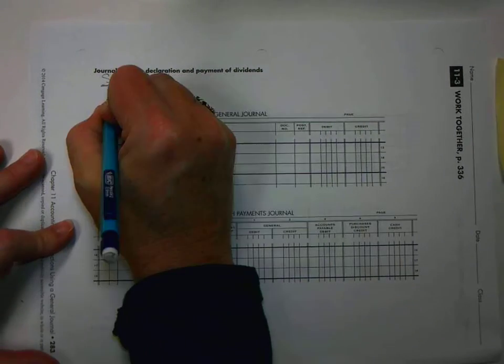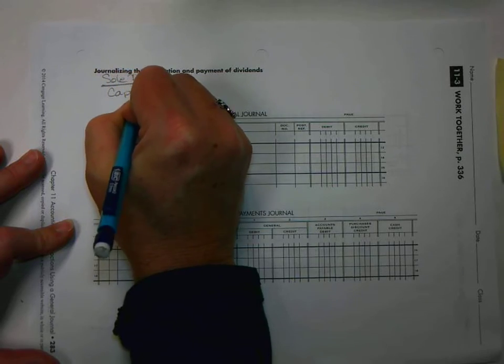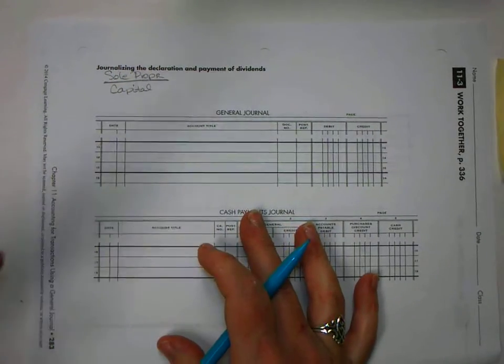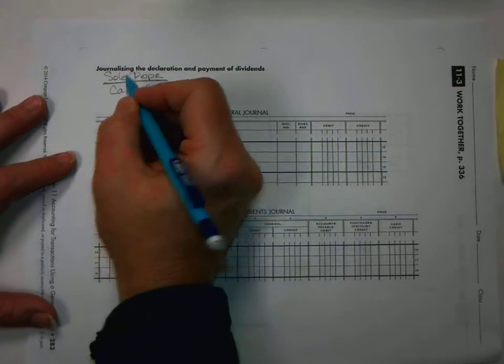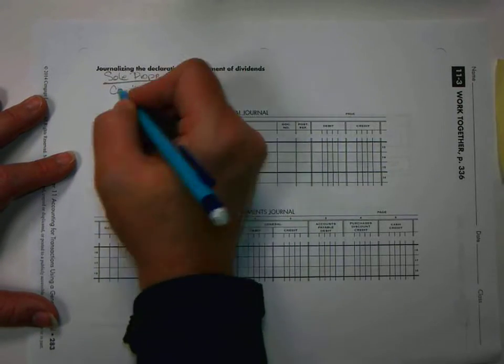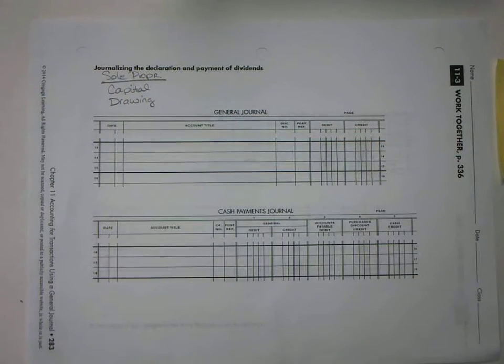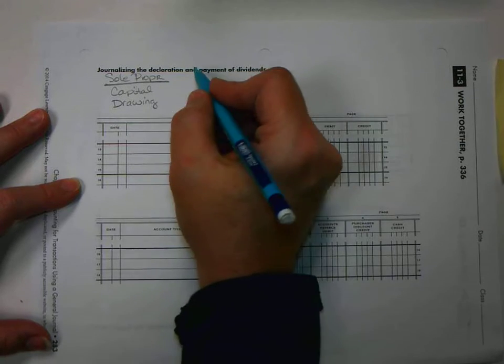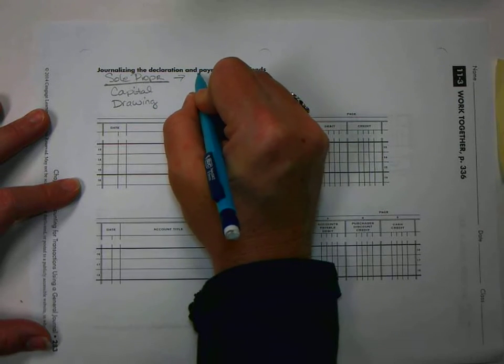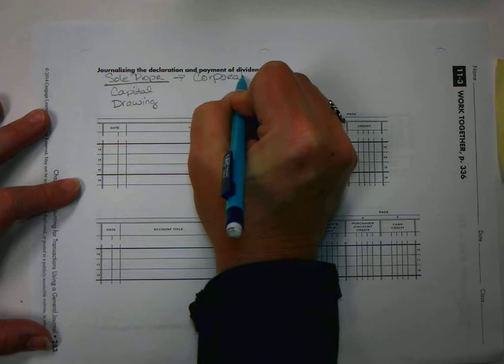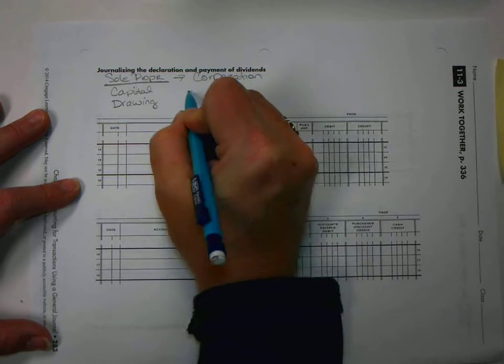And that owner, we kept track of that owner's investment in the company and his earnings through capital, and we also kept track of anything that he pulled out of the company through the drawing accounts. Okay, so now in this second part, we're adding merchandise to a company, but they're also a corporation and not a sole proprietorship. So now we're looking at what a corporation's accounts look like.